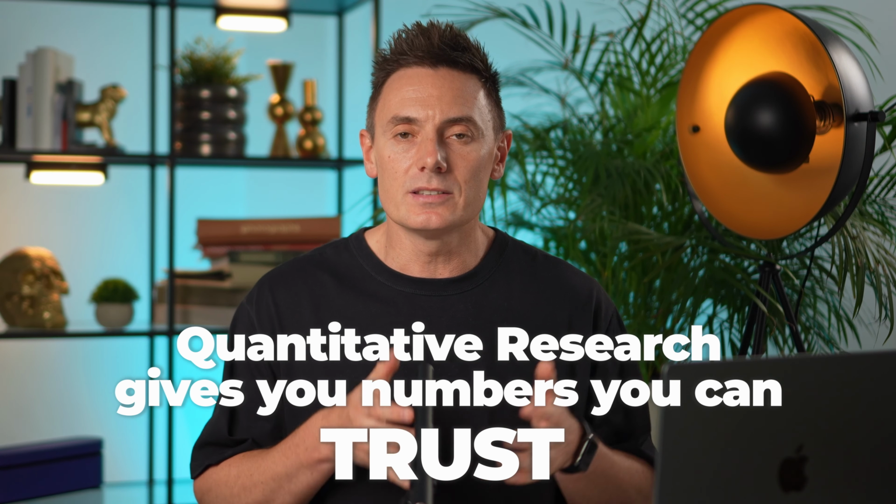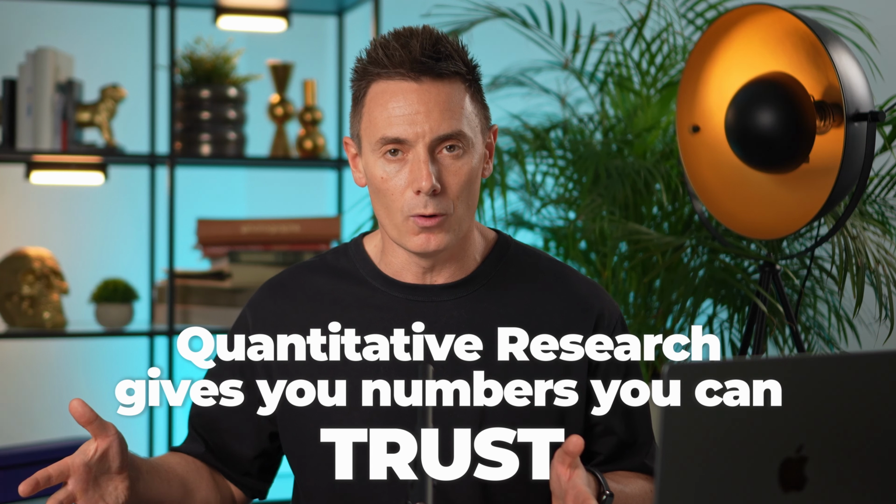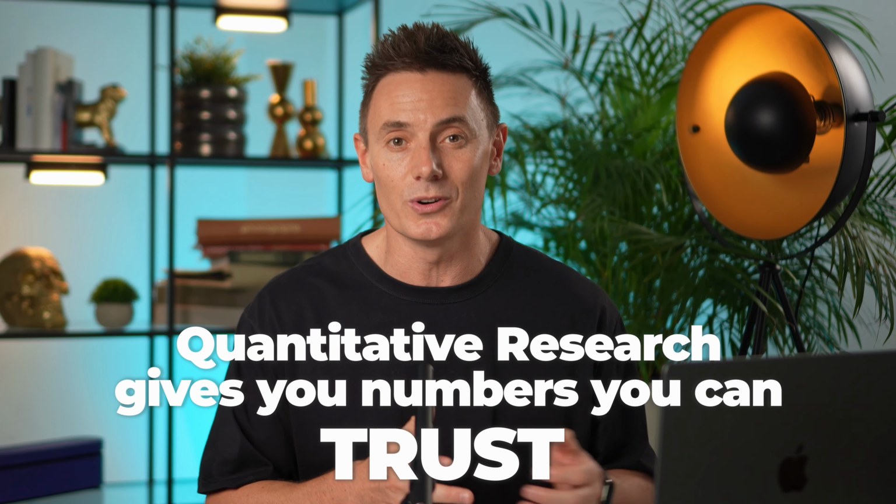When you need to test an idea, back it up with solid numbers, or compare results across different groups, it is time to bring in quantitative research. This is the toolset for measuring at scale, whether you're tracking performance, validating hypotheses, or benchmarking your product against the market. Quant is structured, it is focused and built on numbers.